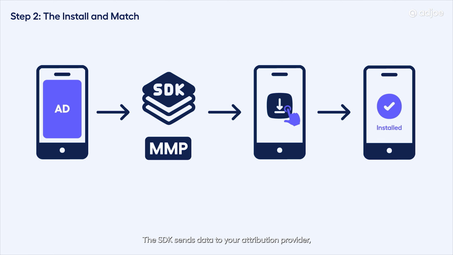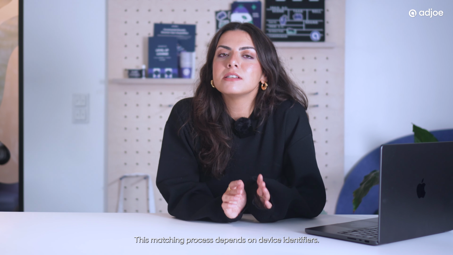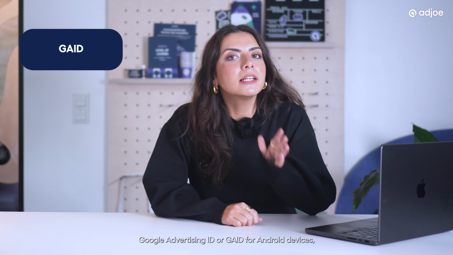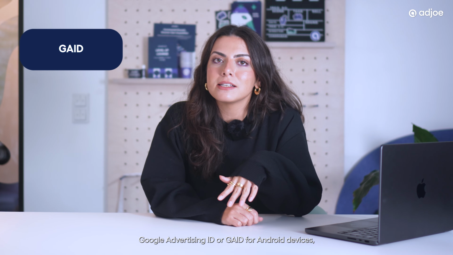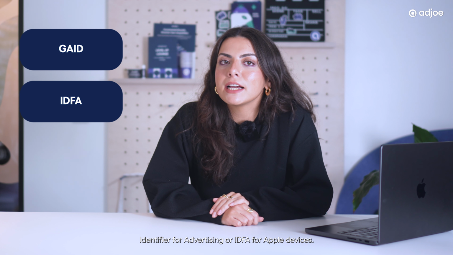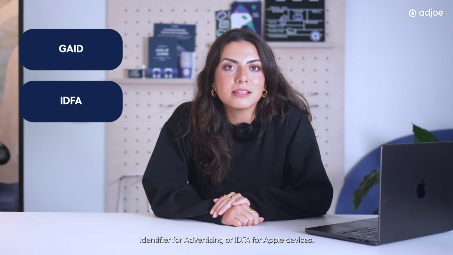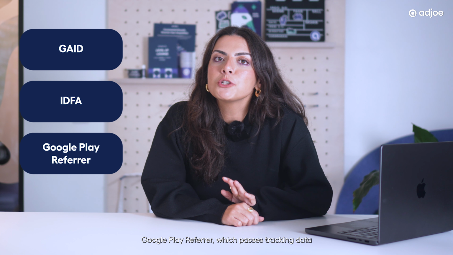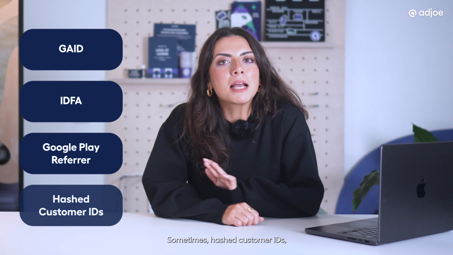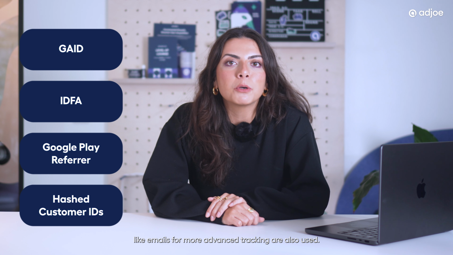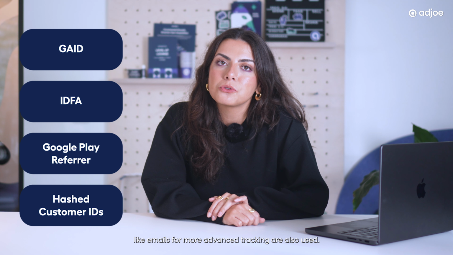The SDK sends data to your attribution provider, who then attempts to match this new install with the earlier ad click. This matching process depends on device identifiers: Google Advertising ID or GAID for Android devices, Identifier for Advertising or IDFA for Apple devices, and Google Play Referrer, which passes tracking data directly from the Google Play Store. Sometimes hashed customer IDs like emails are also used for more advanced tracking.